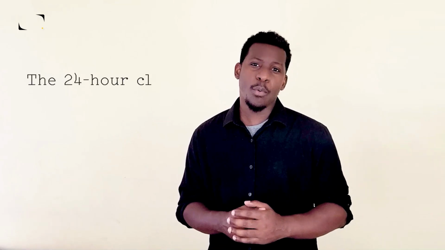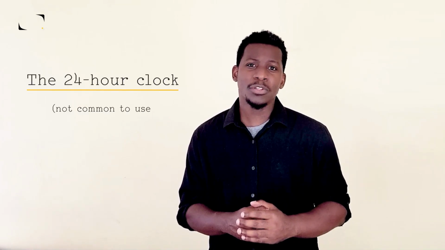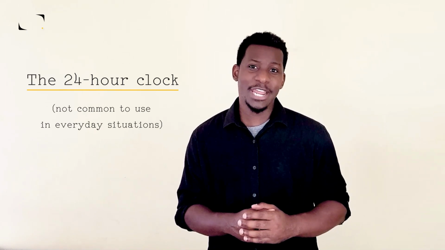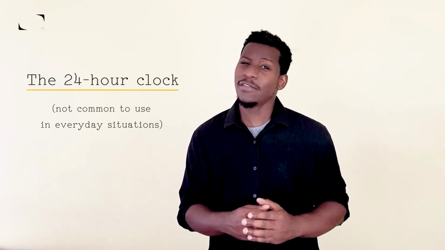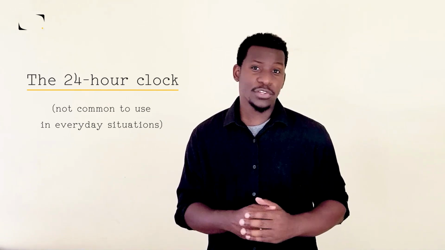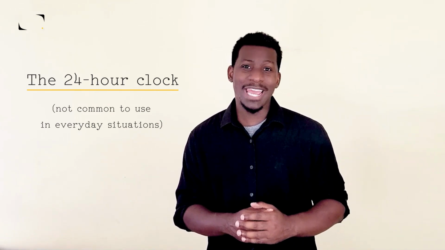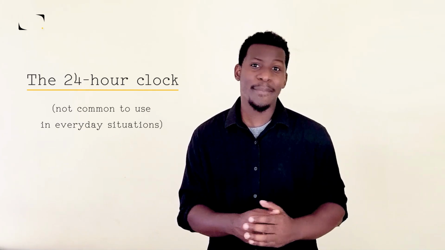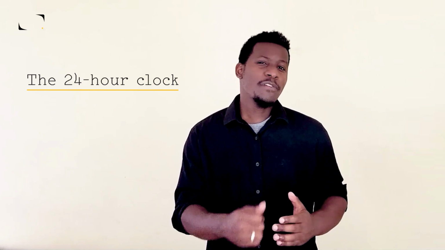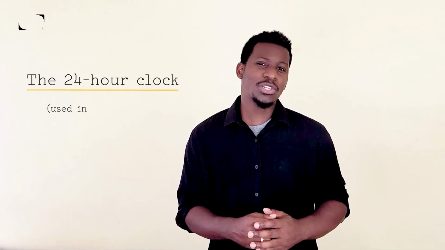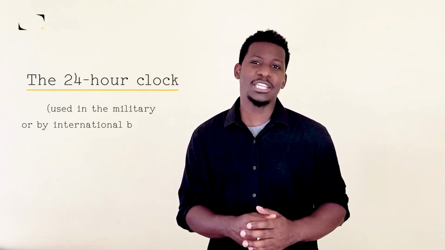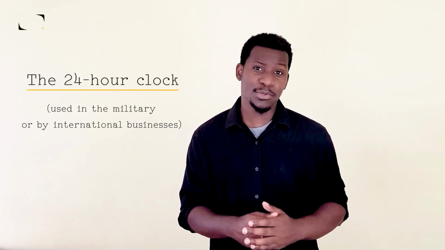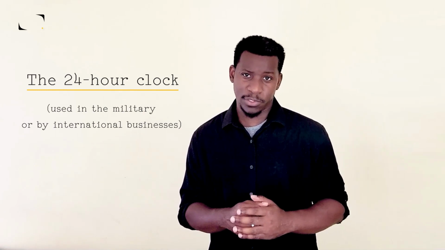We know the 24-hour clock, but it's not common at all to use it in everyday situations. If you asked your friend to get dinner at 19 o'clock, they'll give you a strange look. First, because we rarely hear it, and second, because your friend is doing the math in their head to figure out what time that really means. The 24-hour clock is really only used in the military and in rare cases by some international businesses or organizations that are accustomed to working in different time zones.